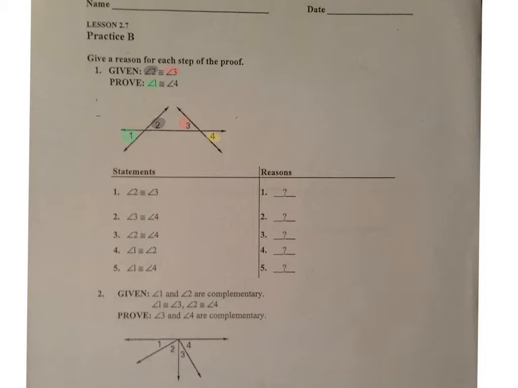First one, not surprisingly, angle 2 is congruent to angle 3. That is our given. Okay? So then it says angle 3 is congruent to angle 4. Oh, we just talked about that. We know that's true. And how do we know that's true? Well, that is because of vertical angles. Vertical angles tell us that angles that form this V that are looking directly across at each other are always congruent.